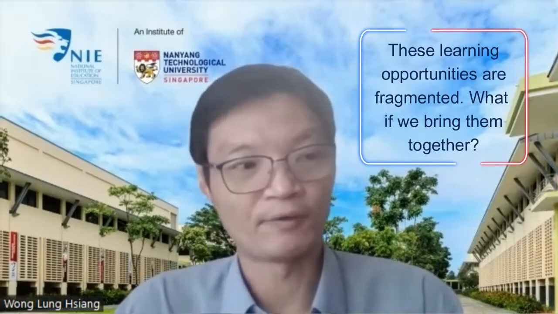But all these types of learning opportunities are fragmented, isolated. So how about we bring them together? We bridge all these different learning efforts, different types of learning activities and different learning spaces. We used to have seams between formal learning and informal learning. Or we used to have seams between individual learning and social or collaborative learning. We used to have seams between learning in physical space and learning in digital space.